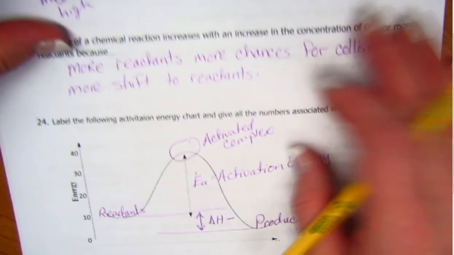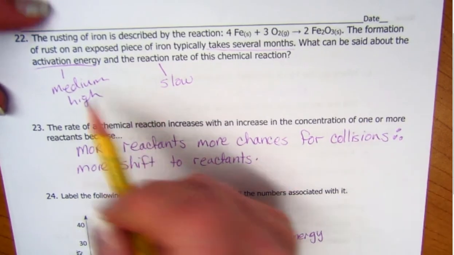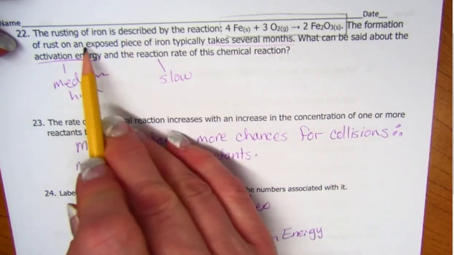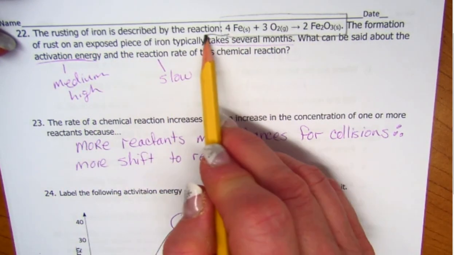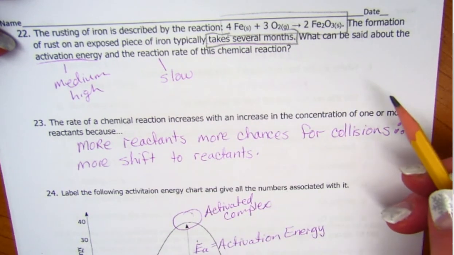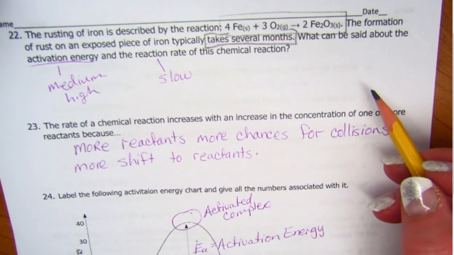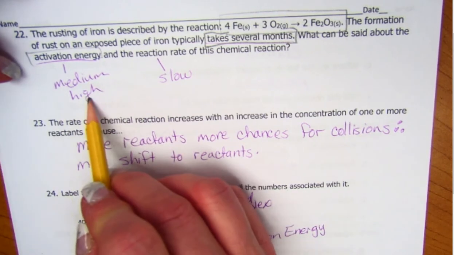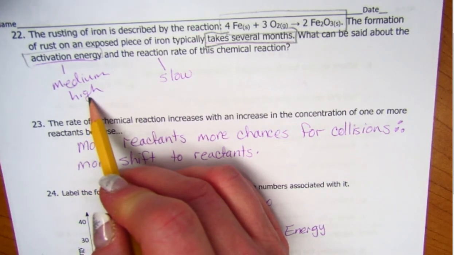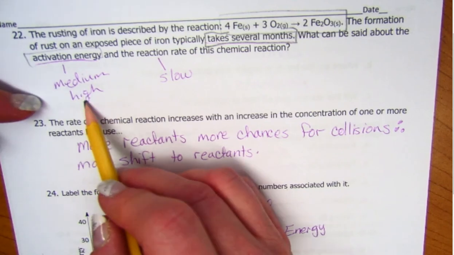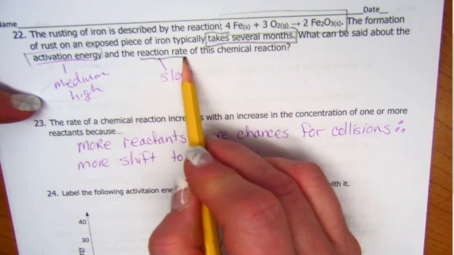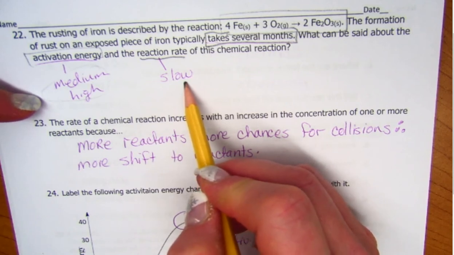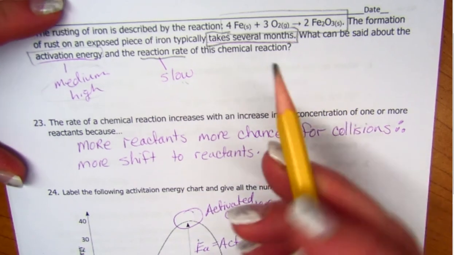Okay, next step. The rusting of iron is described as this reaction right here. The formation of rust on an exposed piece of iron typically takes several months. So that tells me, is it fast, slow, very slow? Yeah, it's pretty slow. What can be said about the activation energy? It's going to take a little bit of energy to make it go, right? It's not instant. It's not going to go over that hump fast. So I put medium high. Reaction rate, slow. It's not extremely slow. It doesn't take years and years, but it doesn't happen in a matter of seconds. So it's slow.